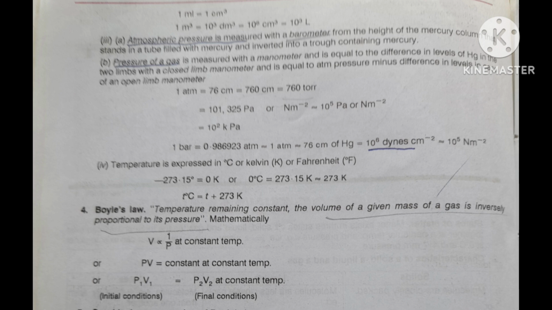And 0 degree centigrade means what? 273.15 Kelvin. Roughly you can tell 273 Kelvin. And T degree centigrade means T plus 273 K. Okay, remember.